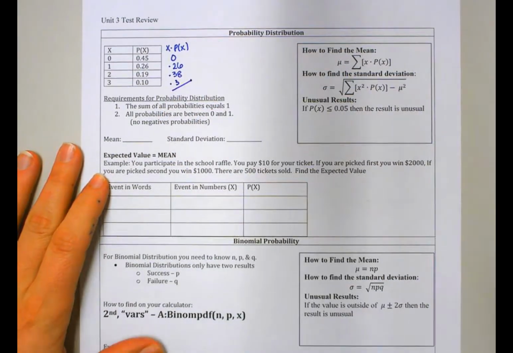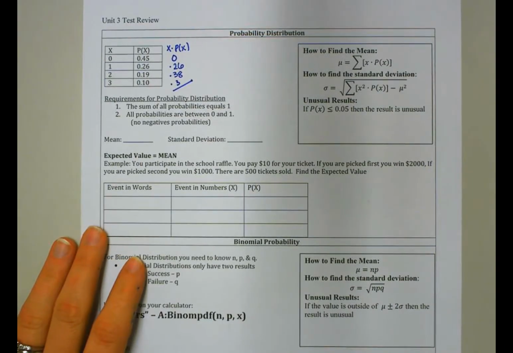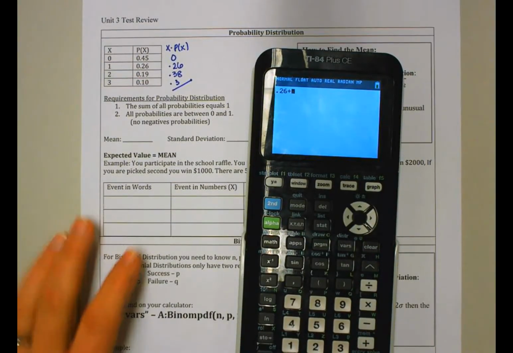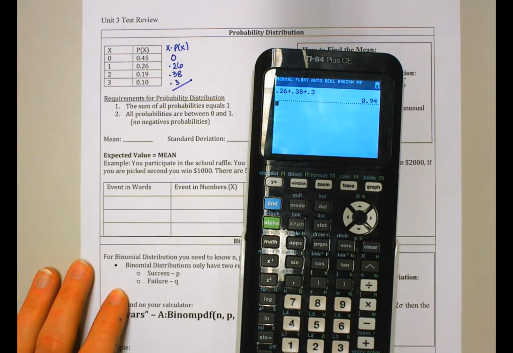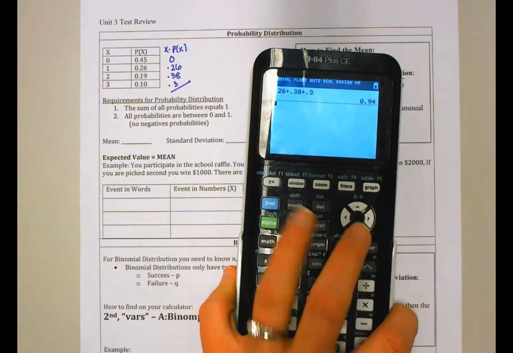So then if I add up these values, that will give me my mean. If I add up 0.26 plus 0.38 plus 0.3, that tells me that my mean is 0.94.